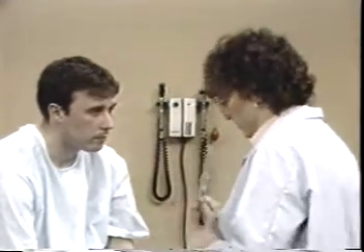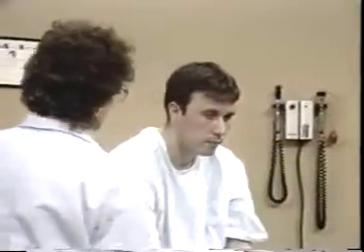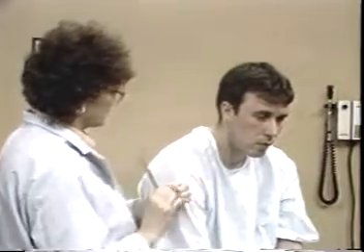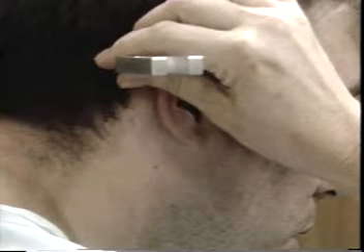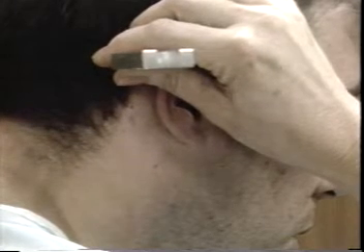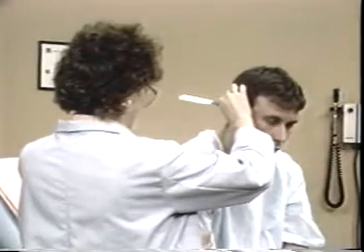Okay, now I'm going to do another test, again with the tuning fork. I'm going to strike it on my knuckles, start the sound, and place it on this mastoid bone here. You tell me when the sound stops. Okay. Air conduction is normally greater than bone conduction. The Rinne test is used to test this aspect of hearing by testing bone conduction on the mastoid bone and air conduction next to the pinna.